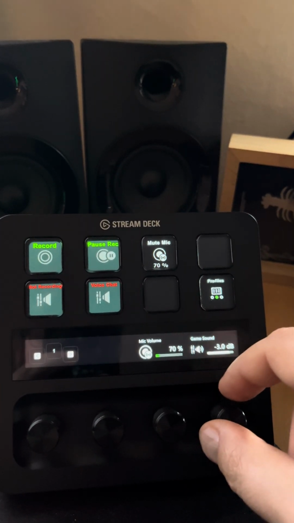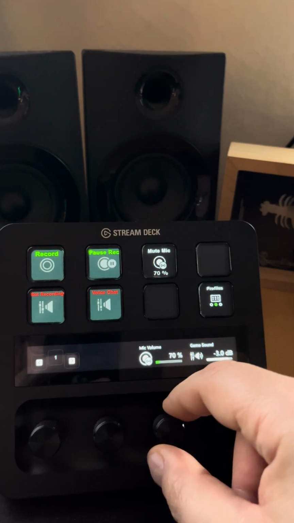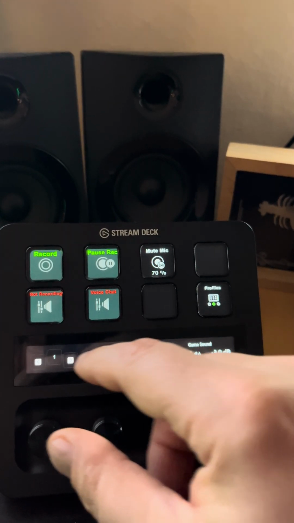And again, I can also change the game sound directly in OBS, and I can change the mic volume if I need to.